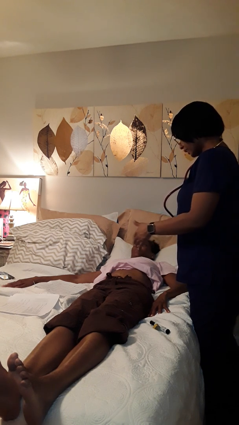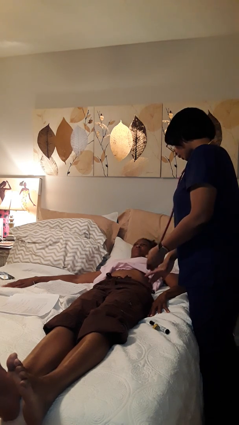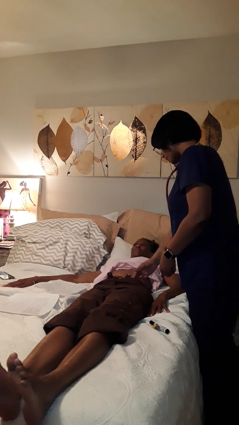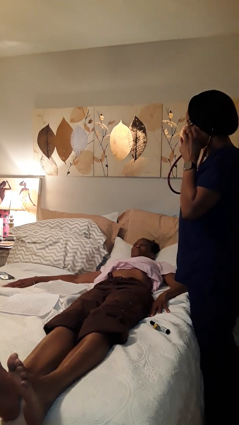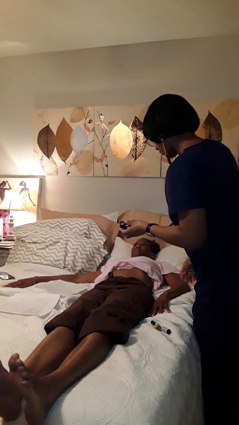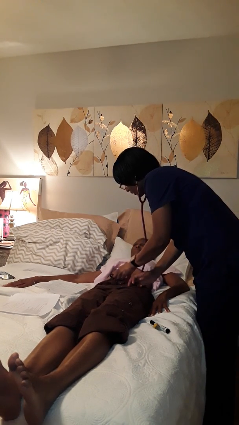I'm also going to go ahead and listen for your femoral arteries. So I'm going to move just a little bit below your stomach here. I'm going to use my bell and my diaphragm to listen to those arteries, just checking for bruits and any type of vascular sounds.